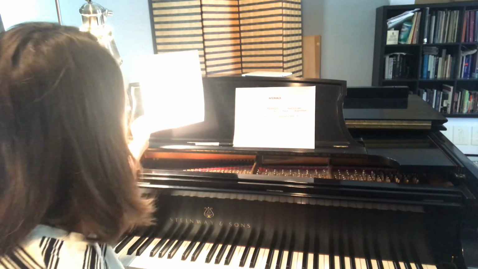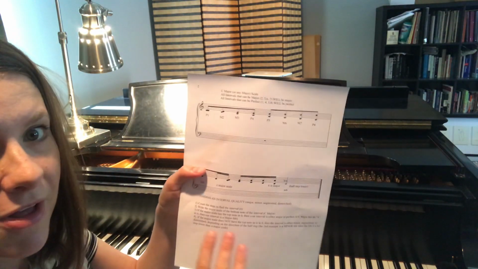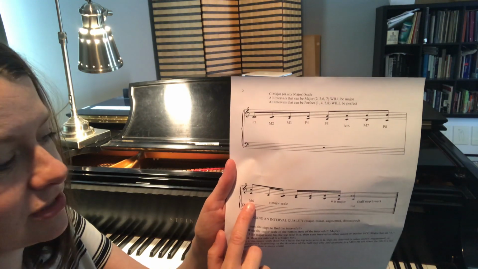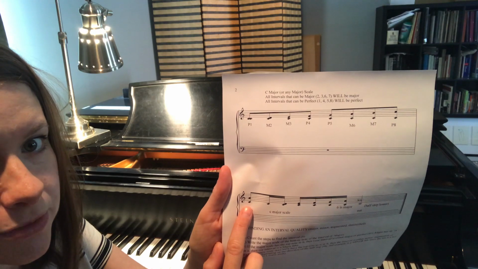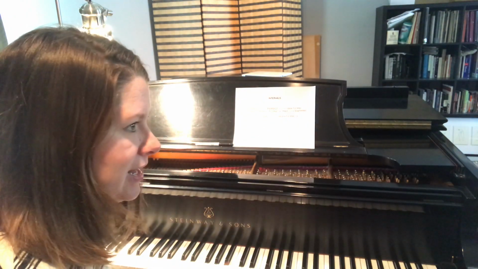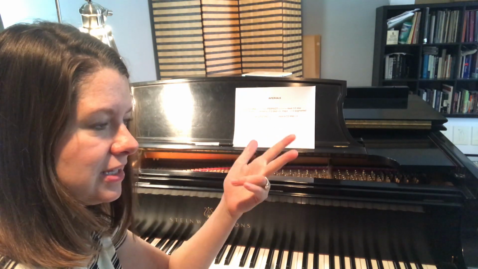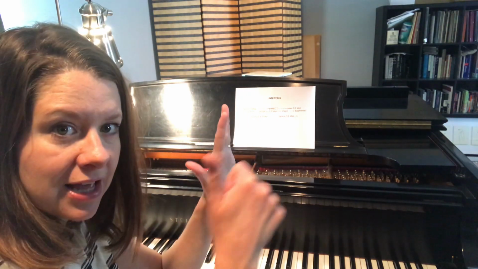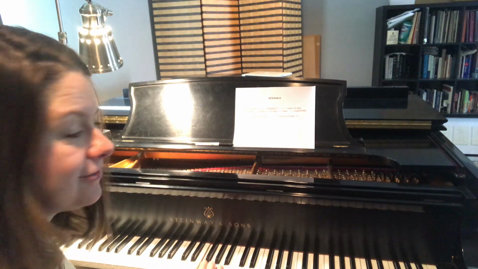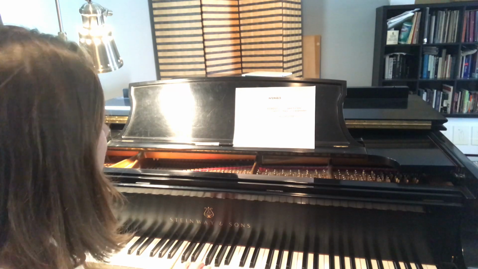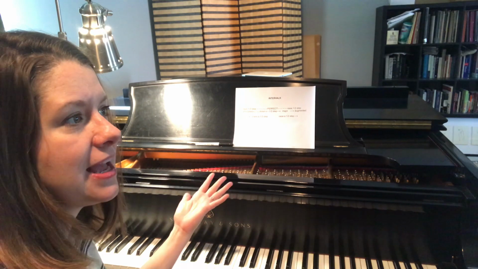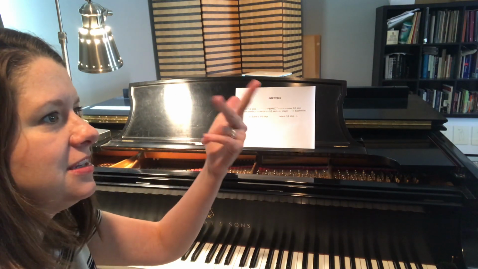But what if we come across this? So that's the second example on that page there. From C to A, let's say you didn't know it was a major sixth. You had to identify what that interval was. First you would count from C to A. We can even count without looking at it. C, D, E, F, G, A. It's a sixth. Even if it was C sharp to A, it would still be a sixth. Even if it was C to A flat, it would still be a sixth. C, D, E, F, G, A.